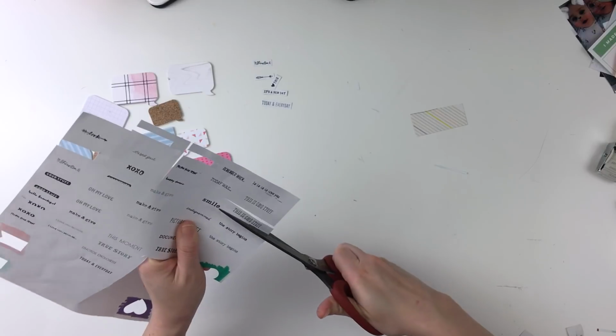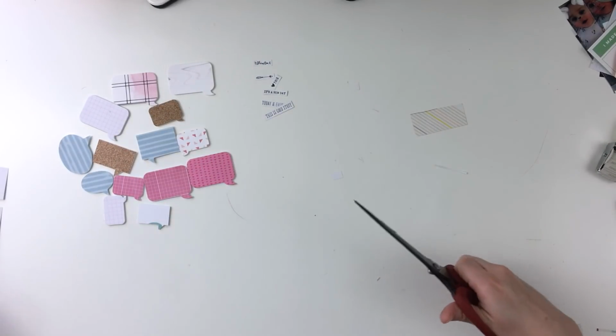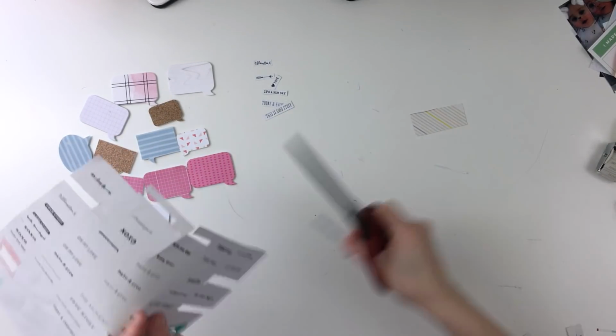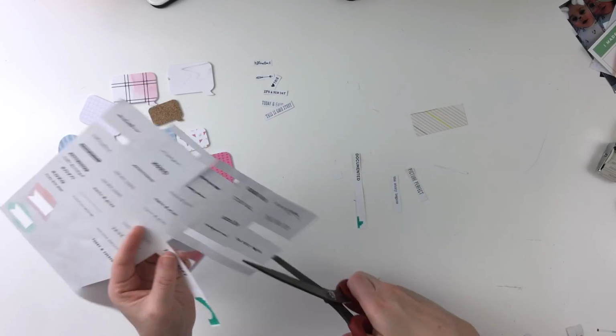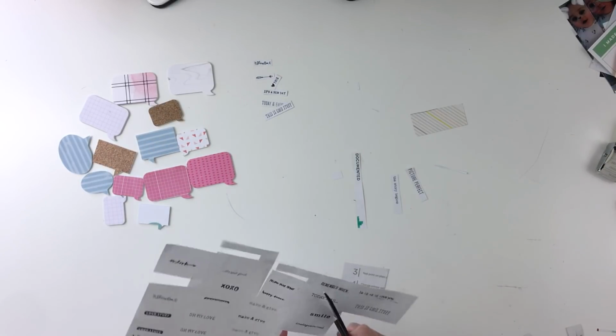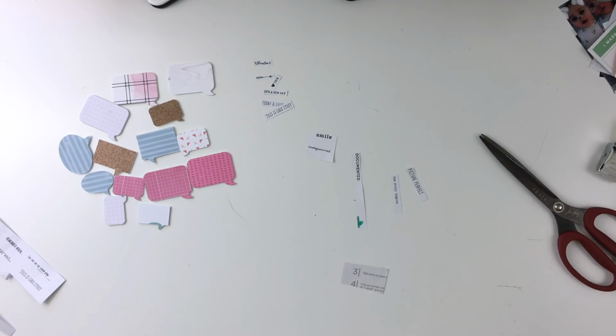I've had the Memento black ink for a while, probably got it at Michael's, and then I just got the Memento gray ink, it's a little dewdrop ink. Where did I get it? Oh, from Joann's. So I will try to find those and link those down below. And I'm going to continue to cut these out.